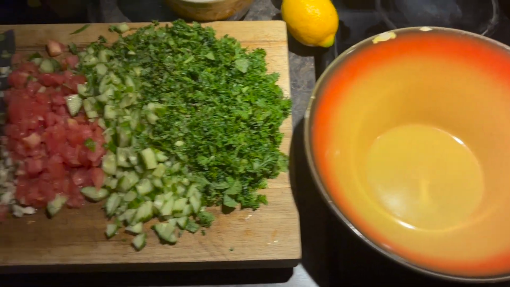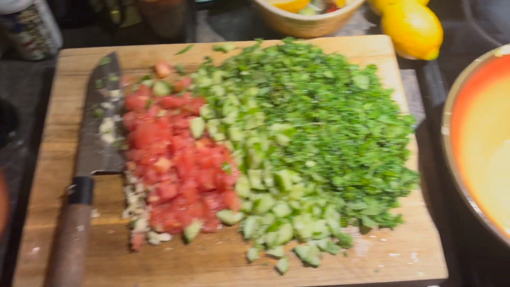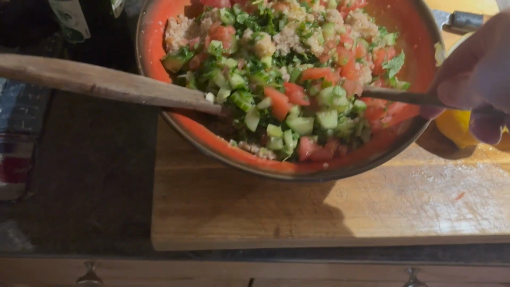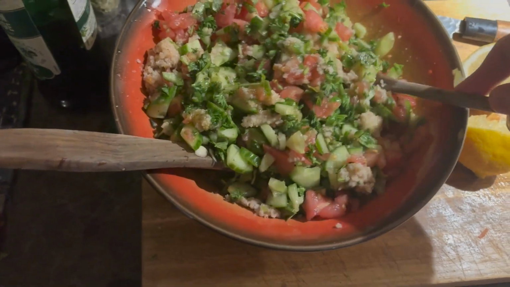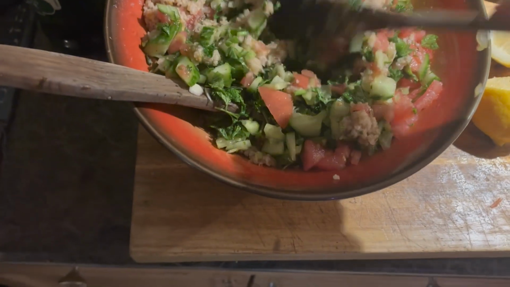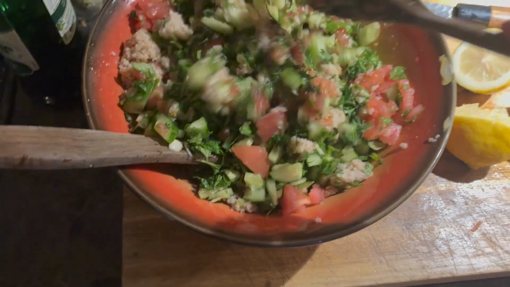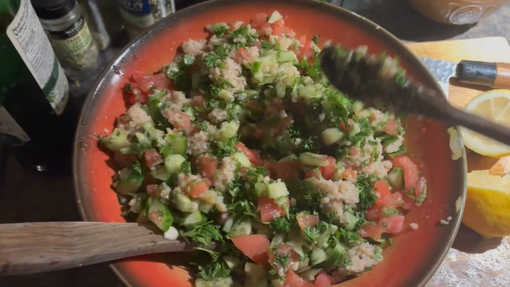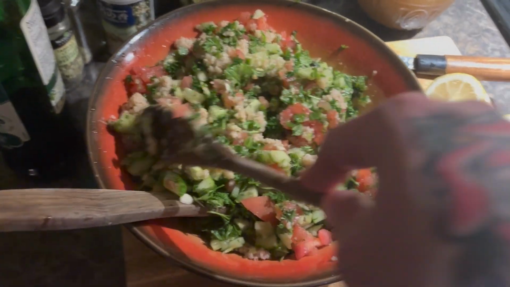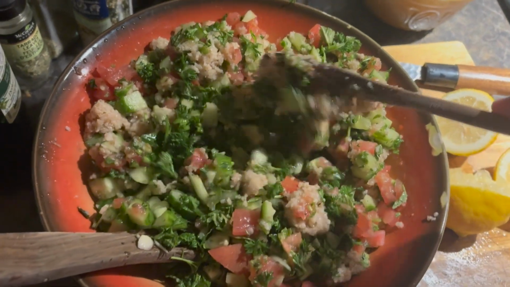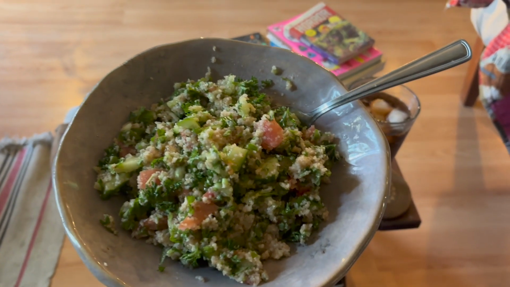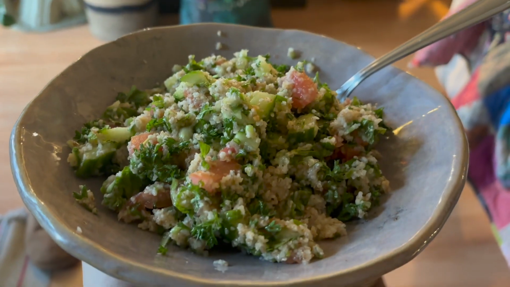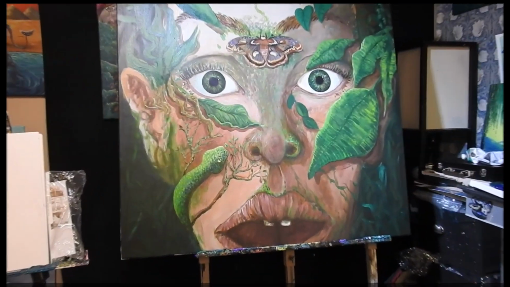I love tabbouleh because it's just such a great way to get lots of parsley and mint. And then just a bit of salt and pepper. I added a tiny bit of garlic, tomato, olive oil, and lots of lemon juice. Very tasty recipe that I got from a friend many years ago. I love tabbouleh. It's so refreshing, so good.